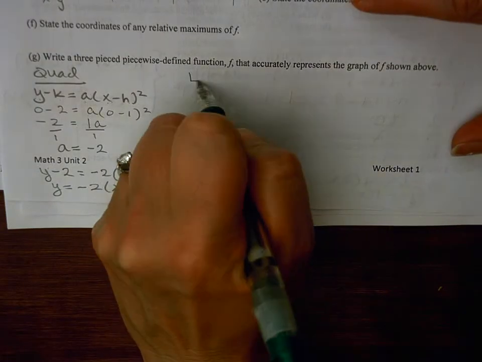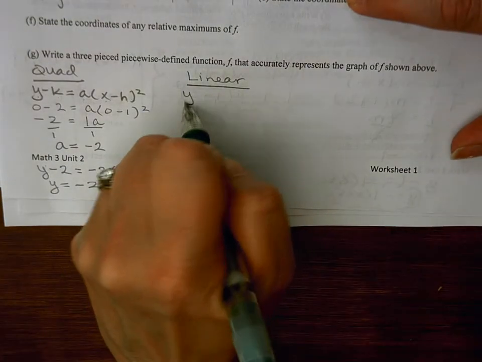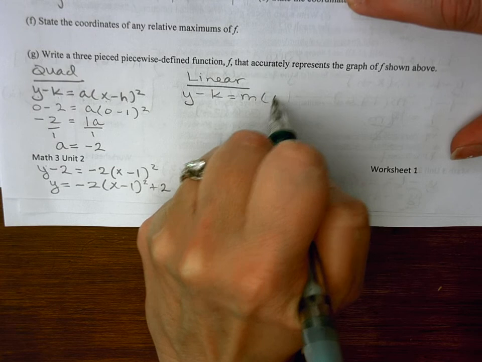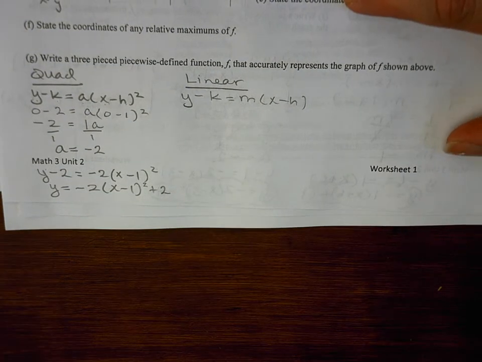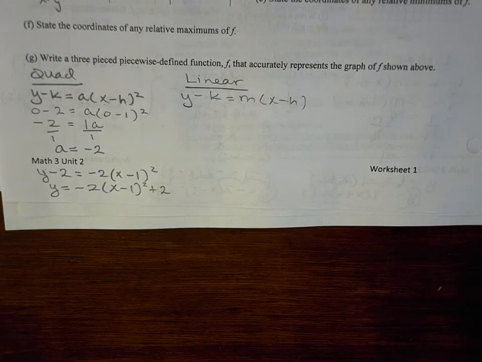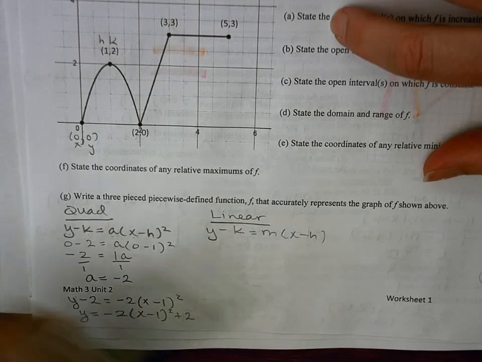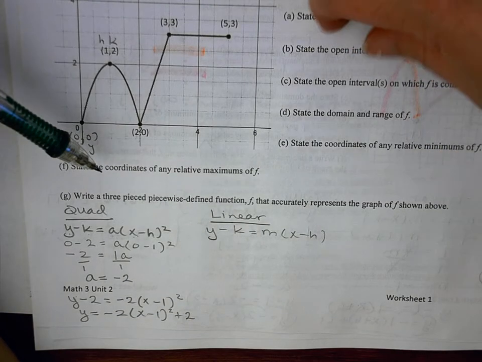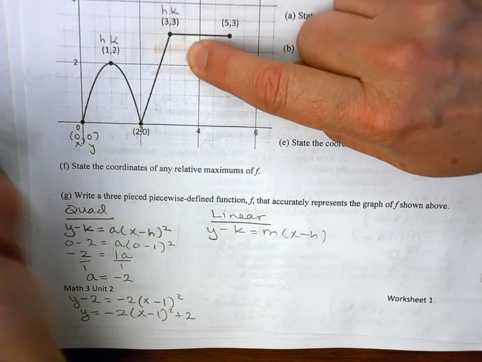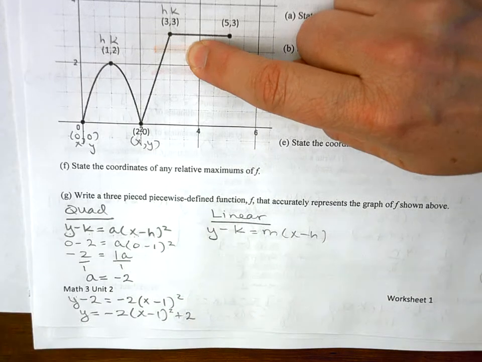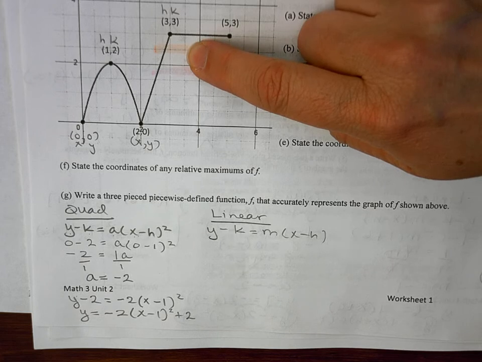And then for the linear, so this is the formula, so you do have to have those equations memorized, right? So y minus k equals m times x minus h. And again, I could pick either point for h, k because lines don't have a vertex. So I'm just going to choose (3, 3) as my h, k and then (2, 0) as my x, y. So if you chose it different, it just means your equation will look a little different. Doesn't mean it's wrong though.